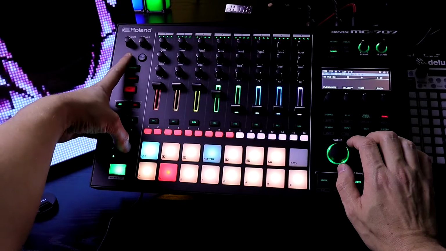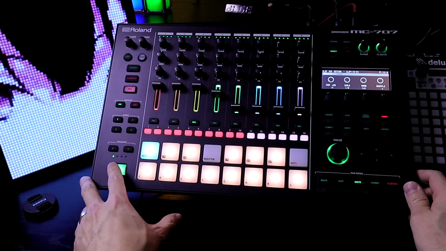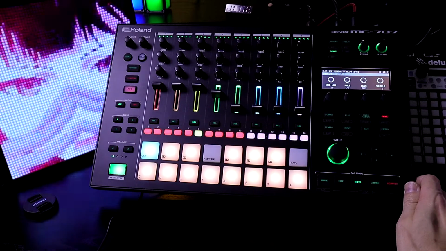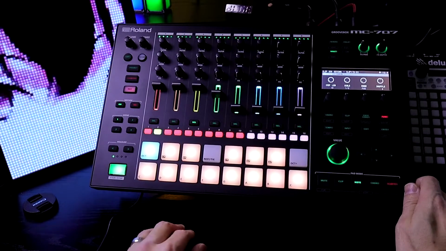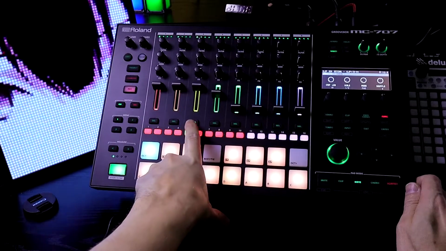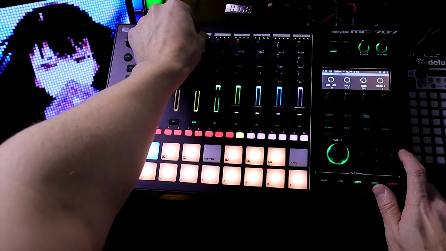Now let's go shift. Let's make it slower. So it's 1/8 scale. Press play. And change the octave. Select up. Change the cutoff.